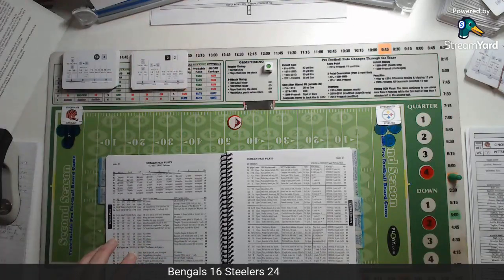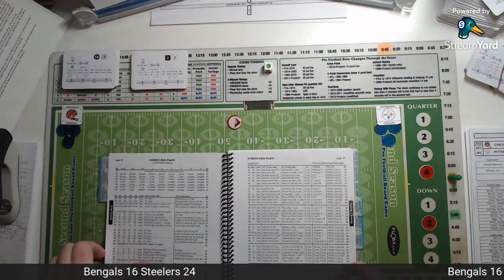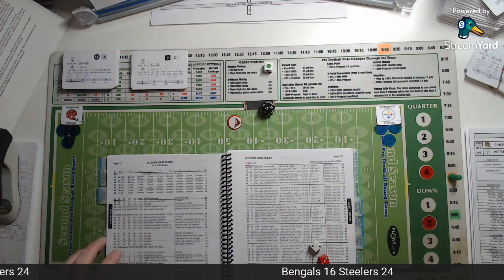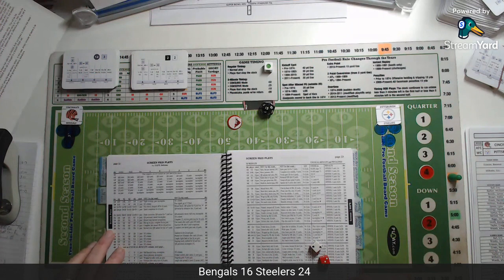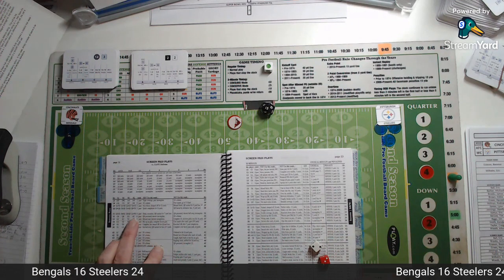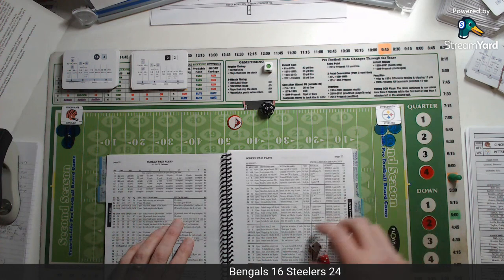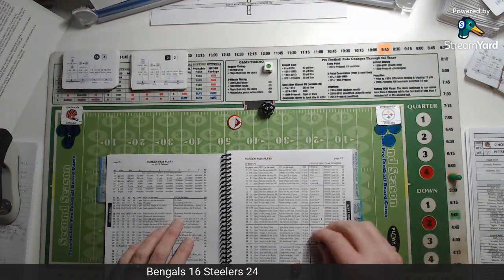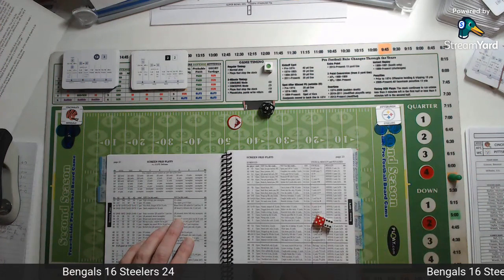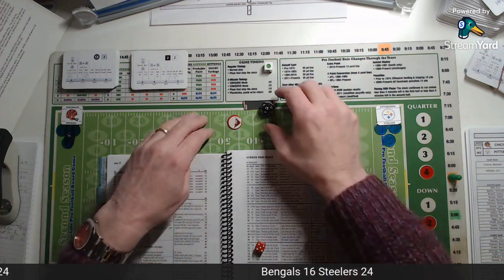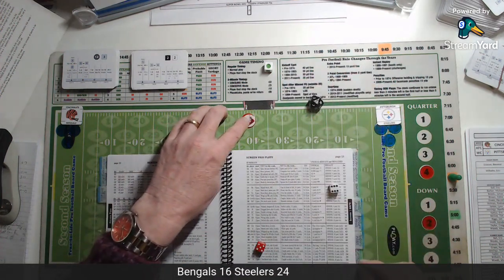Second and 13. Screen pass against a safe defense. Esiason drops back. Looks for Icky Woods, 32. Is EC a 0 pass? He's not. So Woods goes to the excess column. Is A a 2 pass? He is. So Woods gets 5 yards and then is brought to his knees.